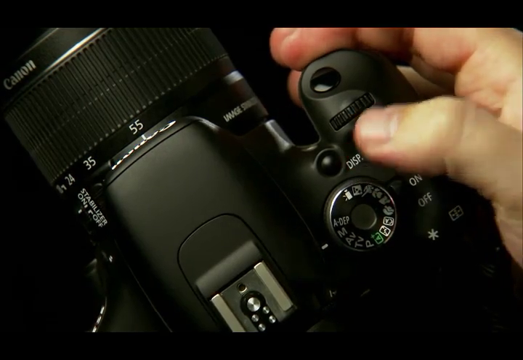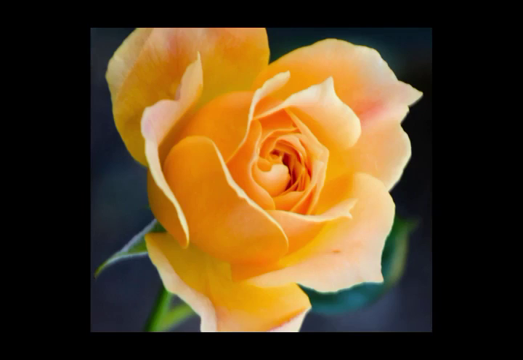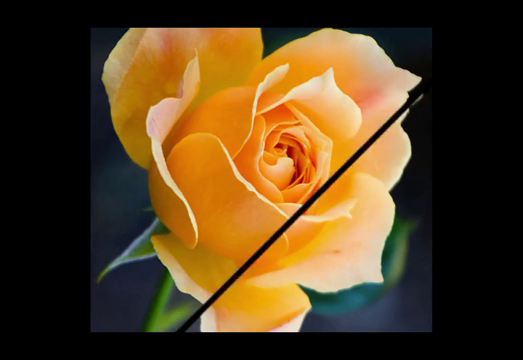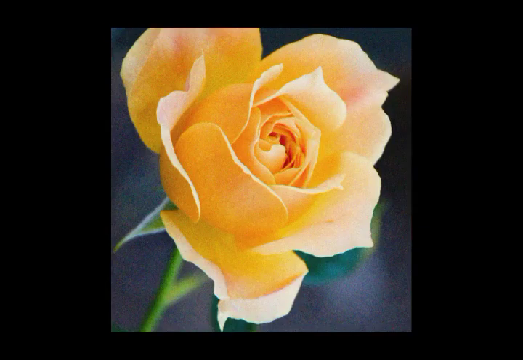ISO affects image noise, or the defect that looks like sand and is similar to film grain. As the ISO increases, the image sensor is more reactive to light, so there's more risk of producing noise.